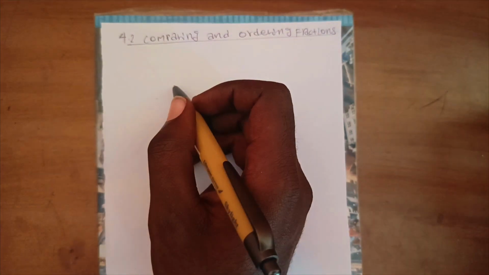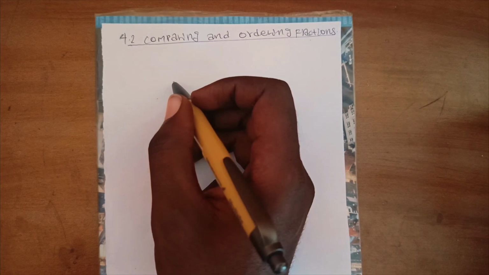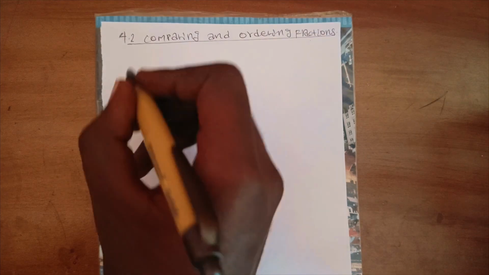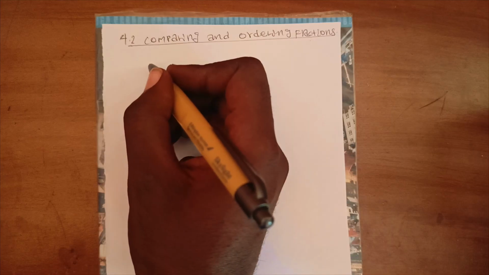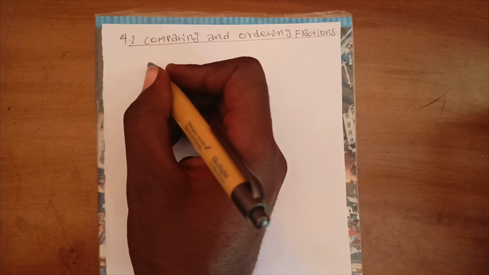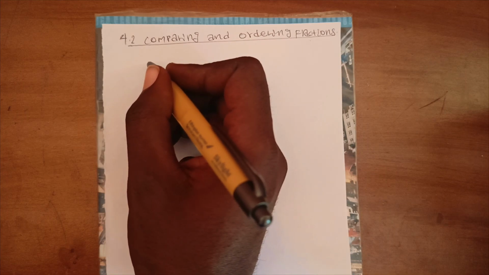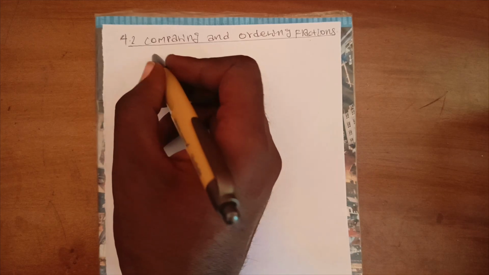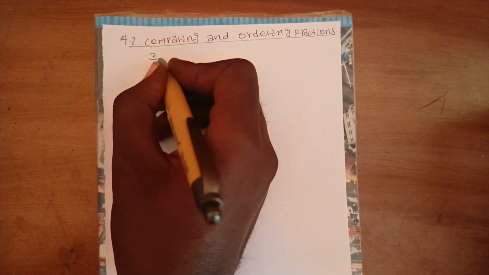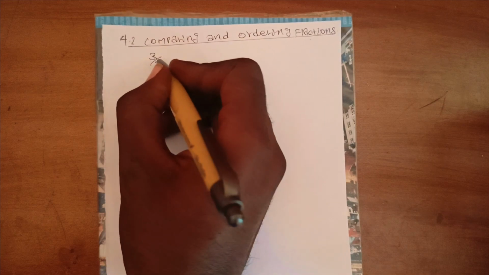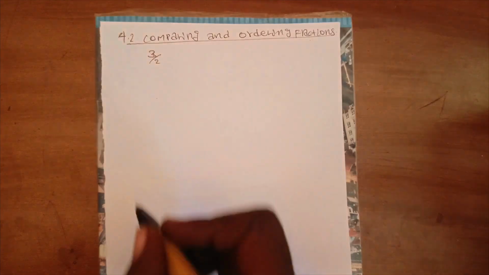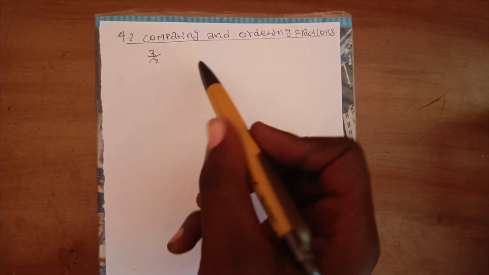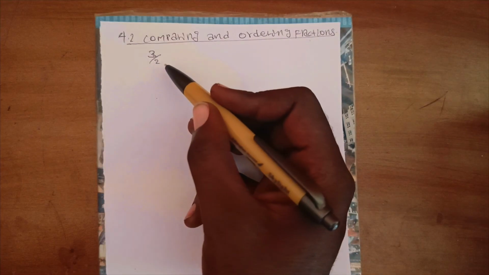Today we'll learn about comparing and ordering fractions. Fraction means fractions, like this. This is a fraction. Fractions, that means 3/2 is an improper fraction.